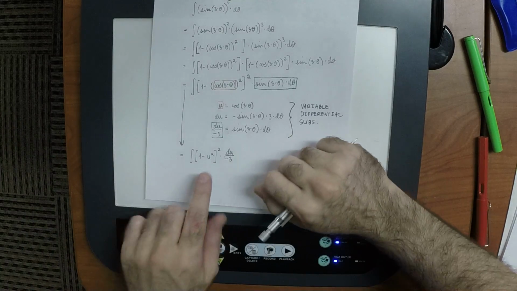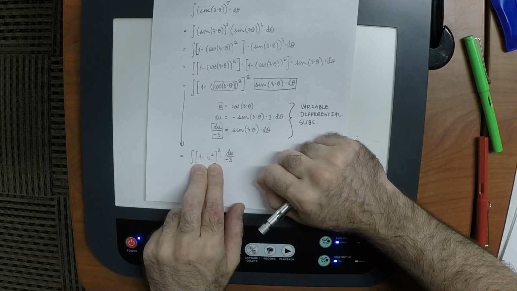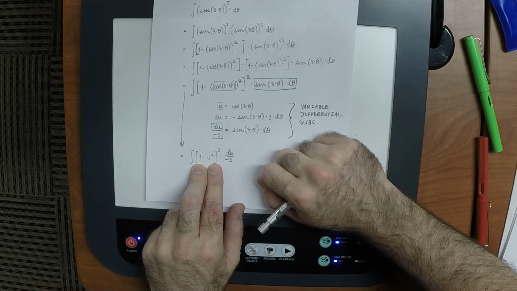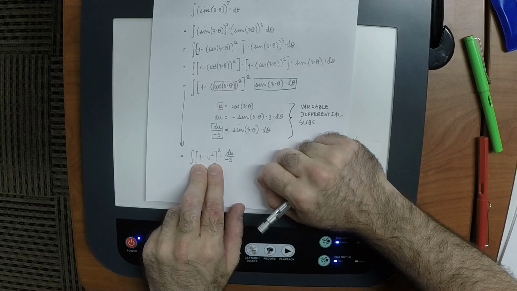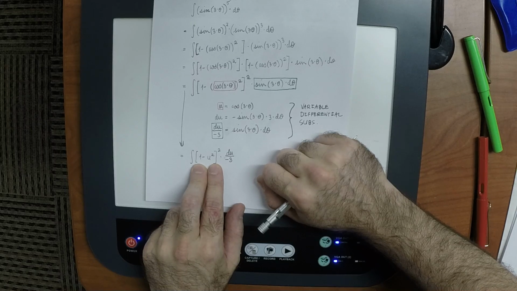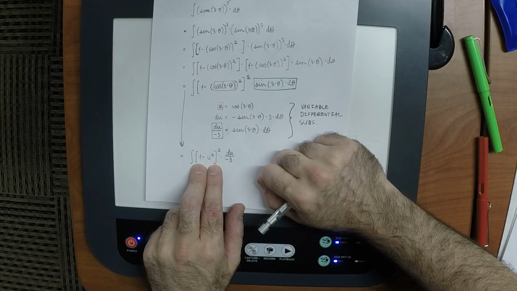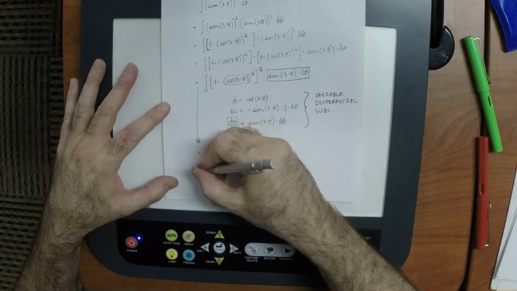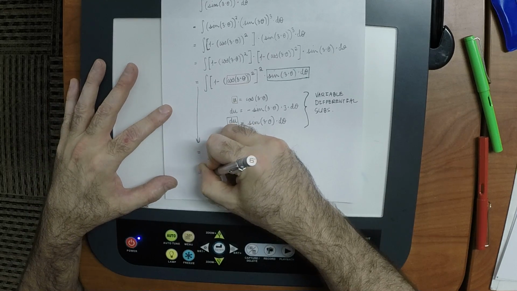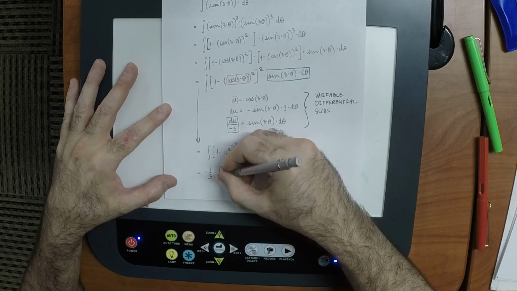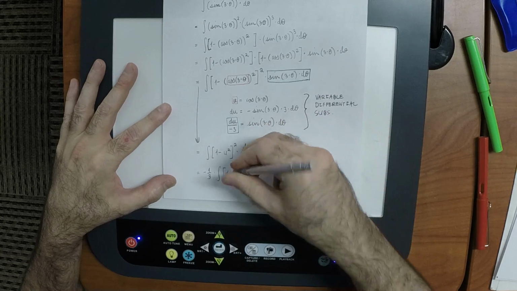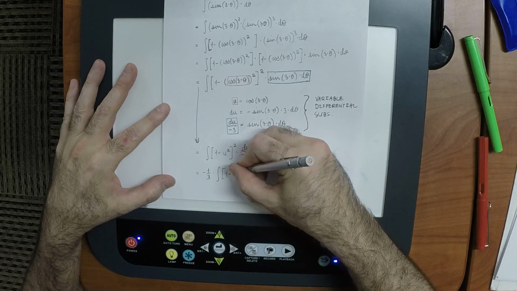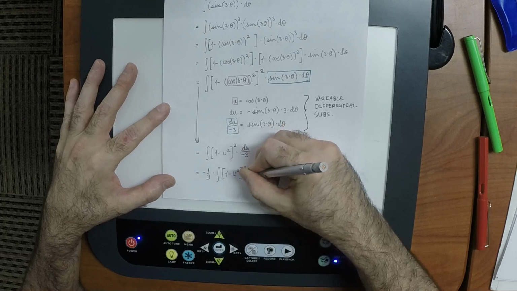Supposing we do that, how do we deal with this? Sorry? A square minus b square formula. I don't know what that would... Okay. So negative a third multiplied by this. So let me get that negative third out of the way here. So the question is, what do we do with this?